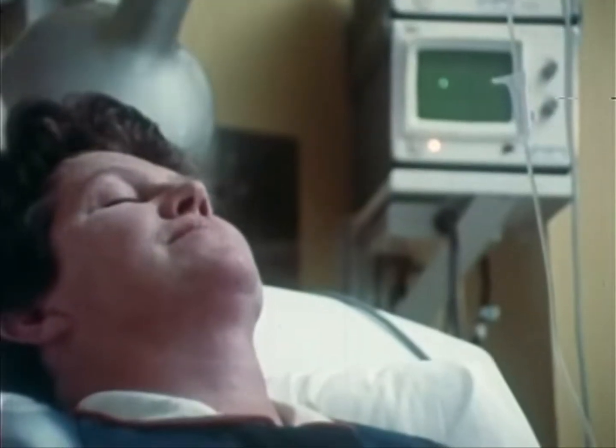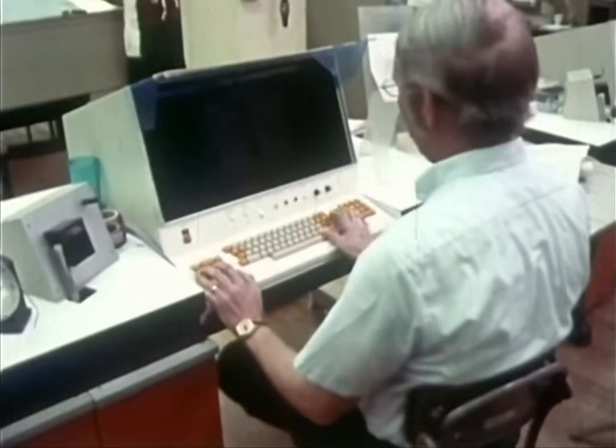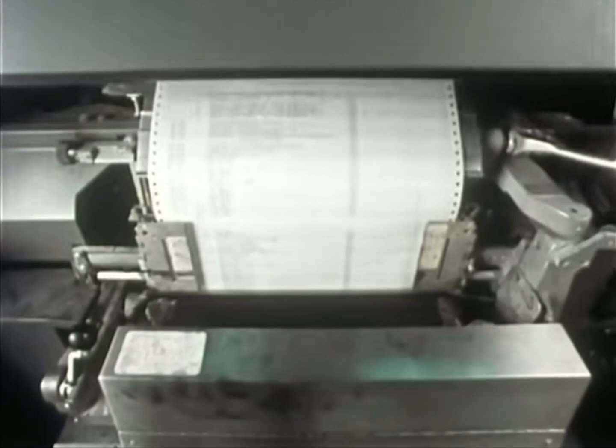Or monitor vital functions of patients in a hospital, or rearrange composition of a newspaper page. Or keep track of all sorts of information from many different people at once.